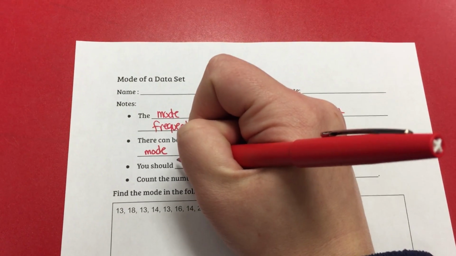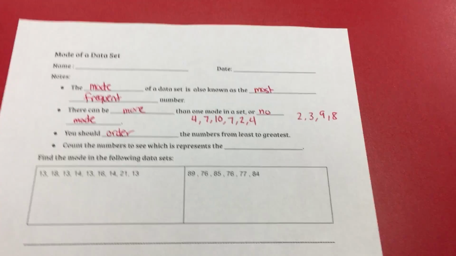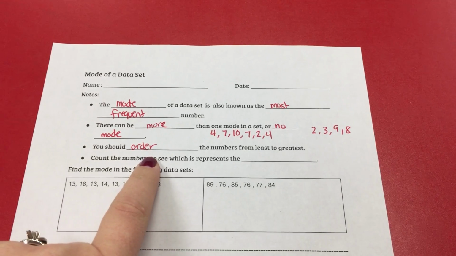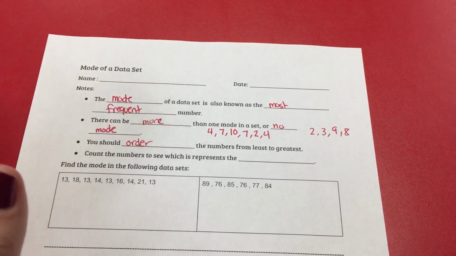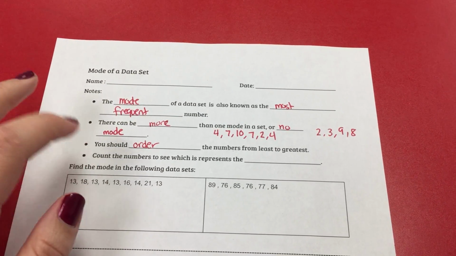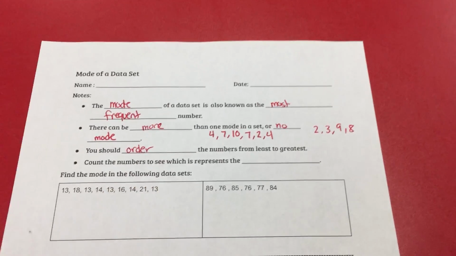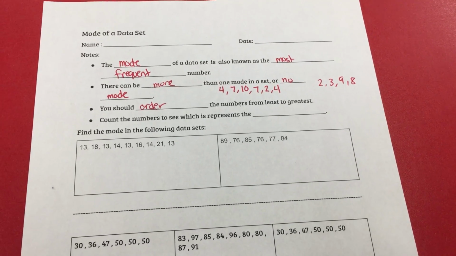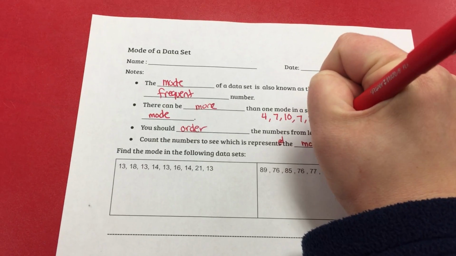The first thing you should do is order your numbers from least to greatest. The reason I say that, it's not 100% necessary for finding mode, but once you get into mode and median, you're going to have to order them anyway, so you might as well do that to make sure you're not making any mistakes. Once your numbers are in order from least to greatest, you can count the numbers to see which is represented the most.